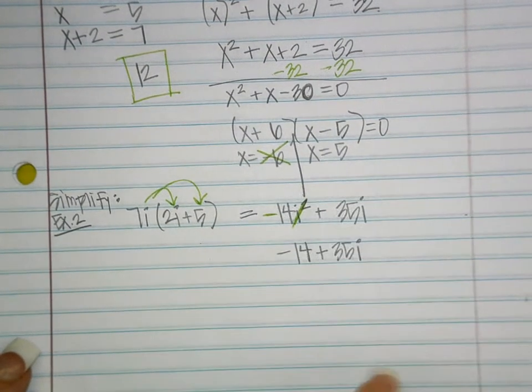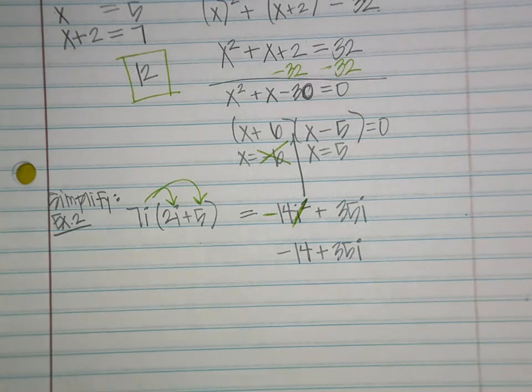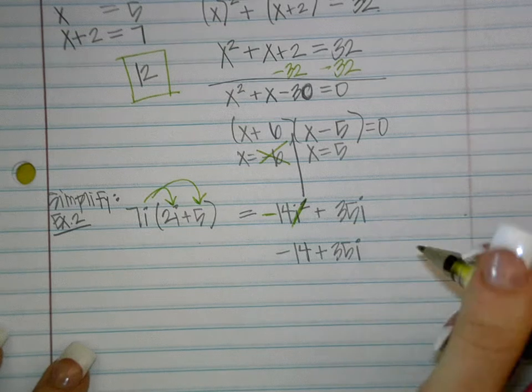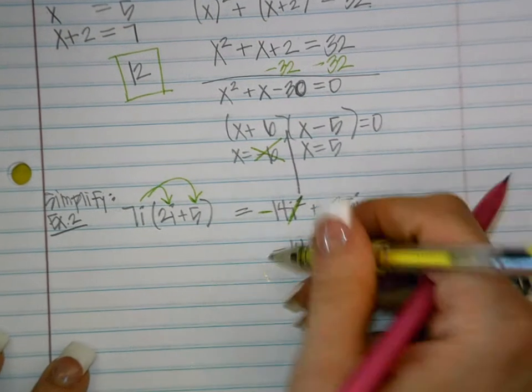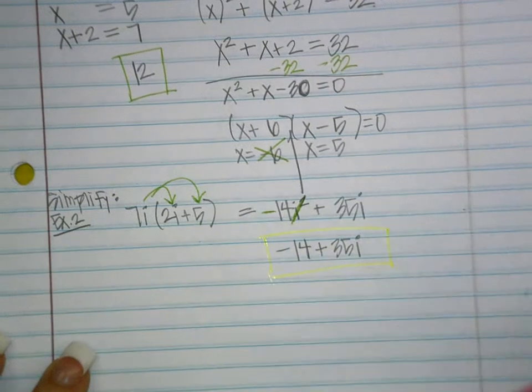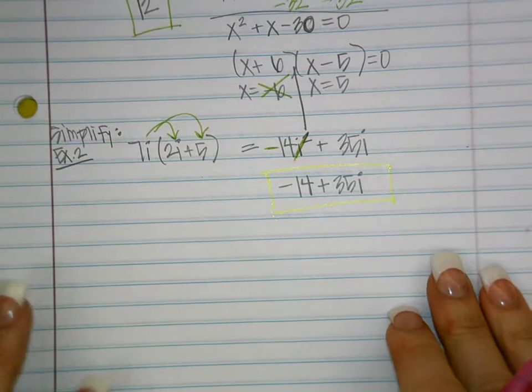Now, is that written in the right format for an answer? Yes. Okay, you always write the real part, then the imaginary part. So the whole number should go first, then the imaginary part. Whole number, then the imaginary portion.